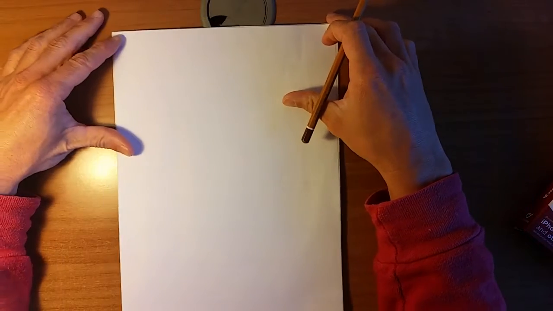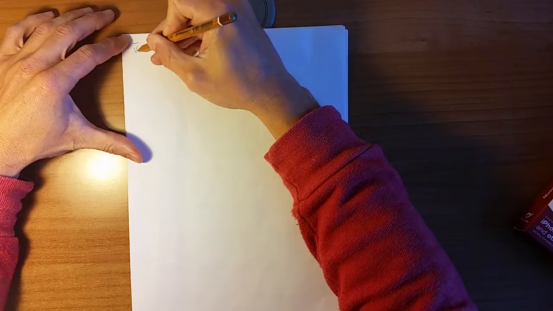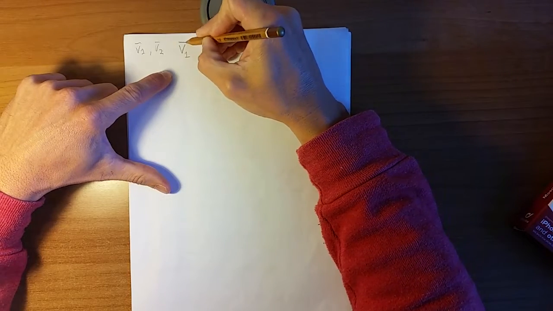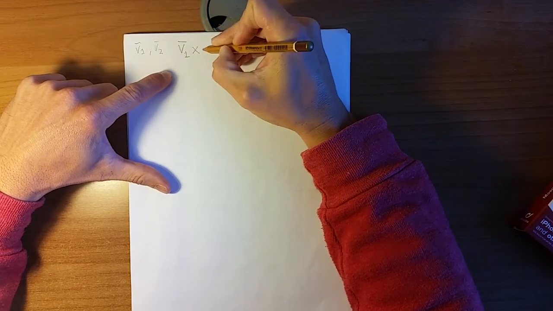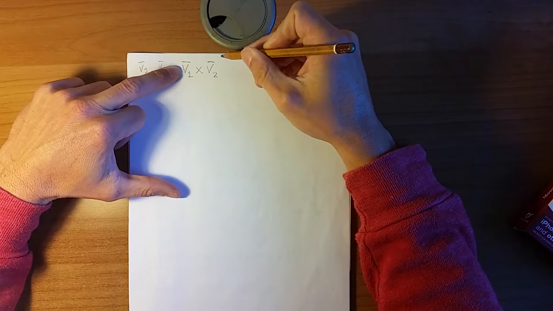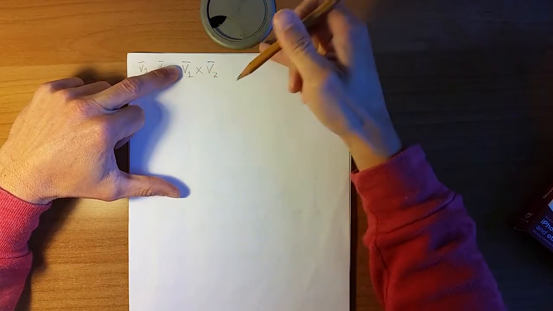In this lecture I would like to talk about the cross product. In the last one we talked about the dot product. Let's start with our two vectors v1 and v2. The cross product is defined as v1 cross v2, and in this case as a result we do not get a scalar, we get a vector.